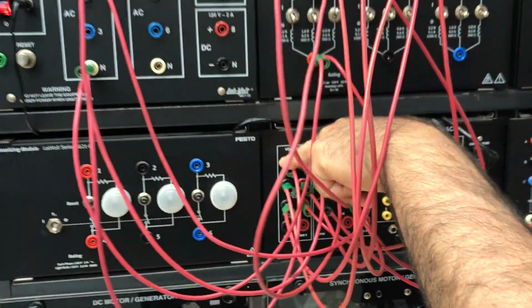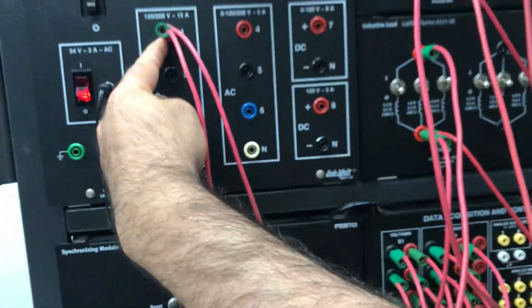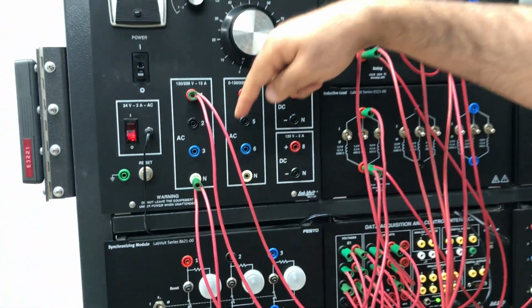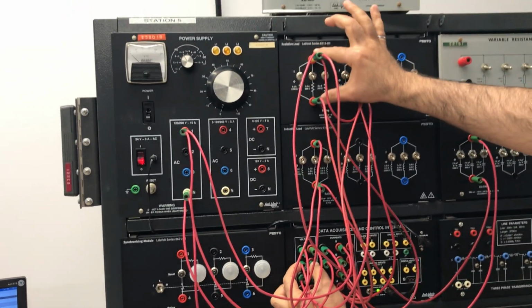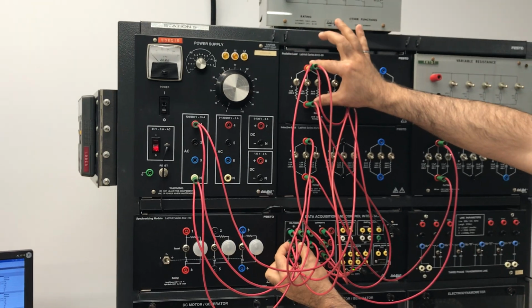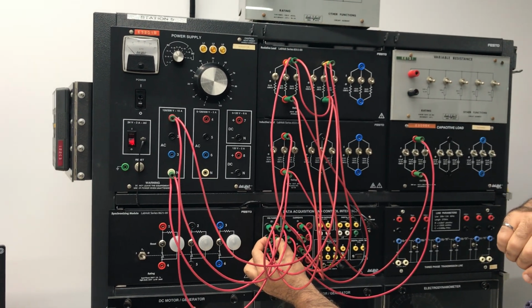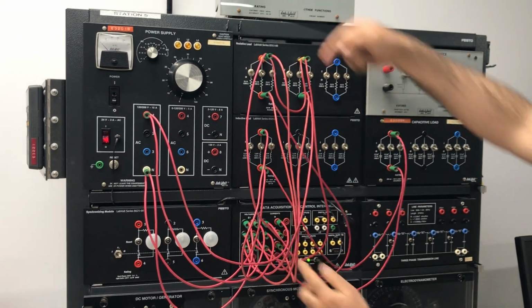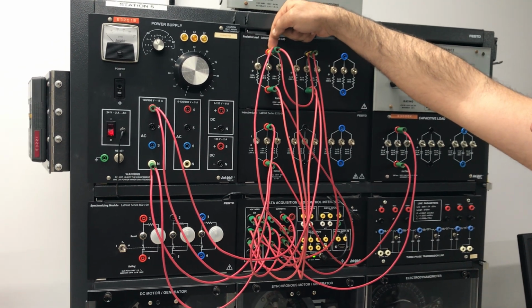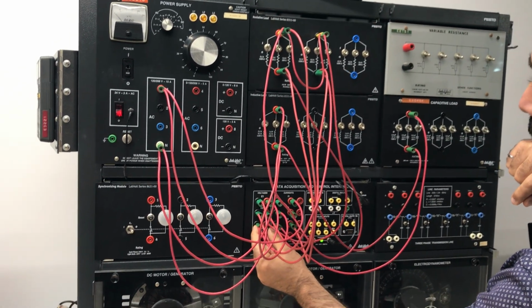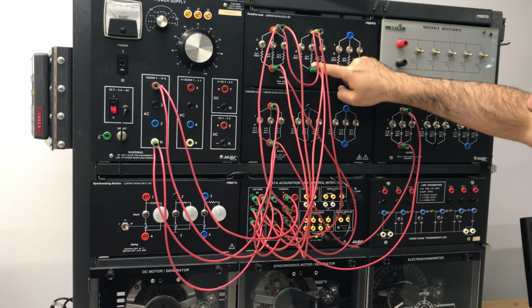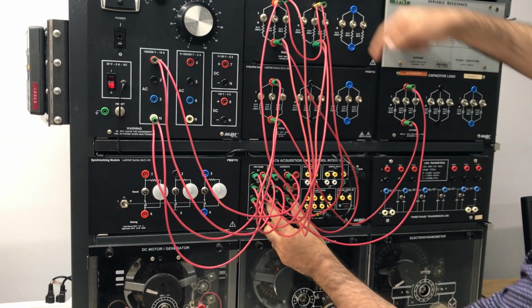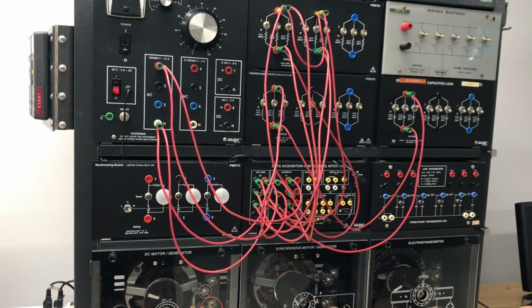E1 is used to measure the voltage coming from the supply, and I1 is measuring the current coming from the supply. And E2 is measuring the voltage across this resistor, which is 240. And I2 is measuring the current in this resistor. And E3 is measuring the voltage across this resistor, which is 600. And I3 is measuring the current inside this resistor.